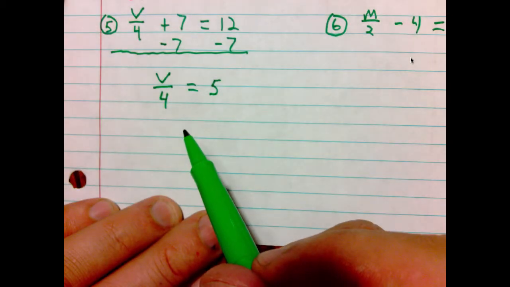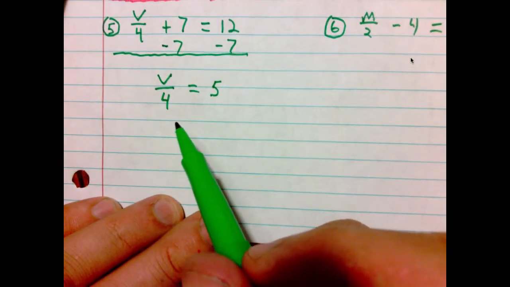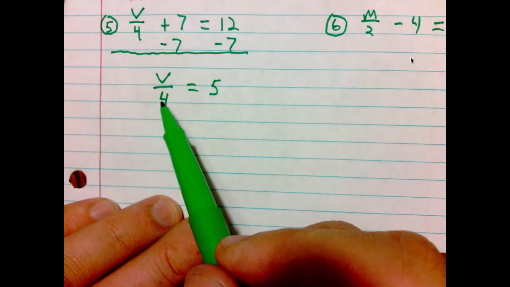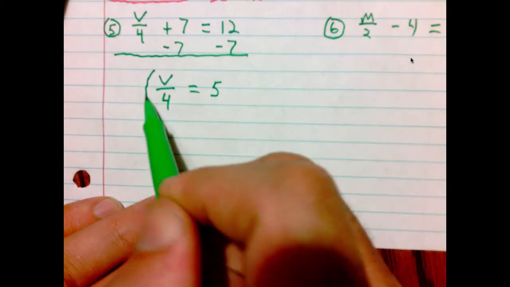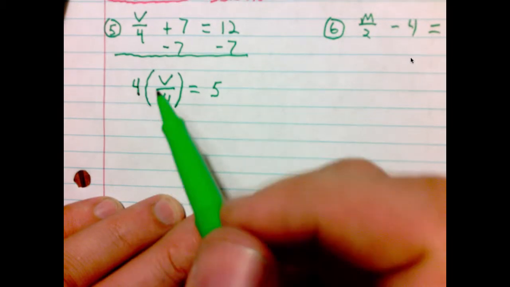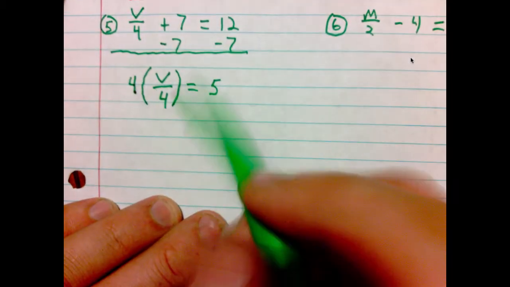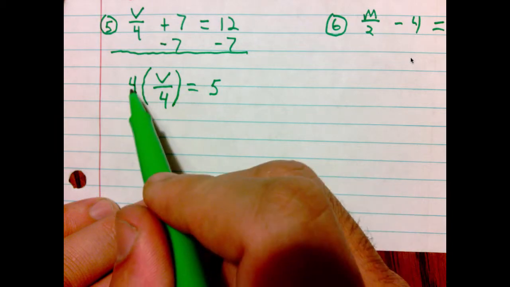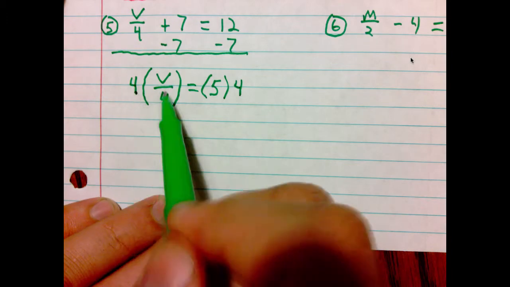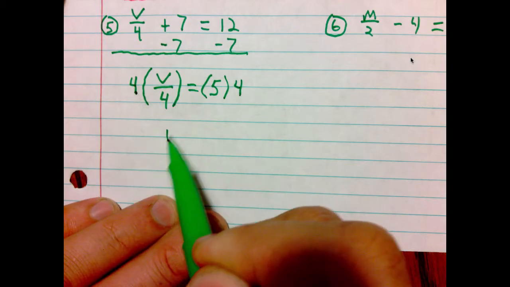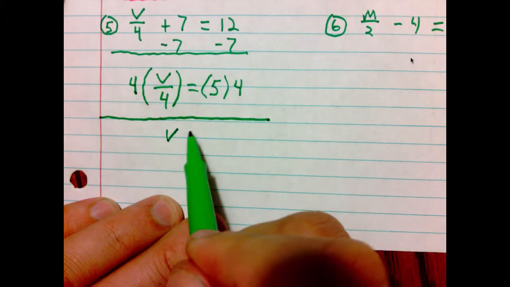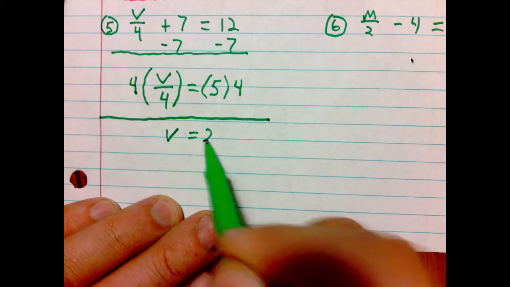Most of the time, our final step is to divide by the coefficient because we have a multiply. But in this case, it's v divided by 4. The inverse of division is multiplication. I will indicate multiplication by connecting. Connected means multiplied in algebra. Multiplying by 4 on the left side, multiplying by 4 on the right side. 4 divided by 4 leaves 1v. Don't have to write the 1. 5 times 4 is 20.